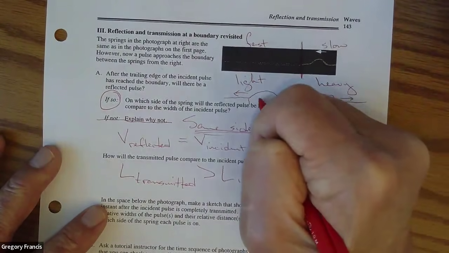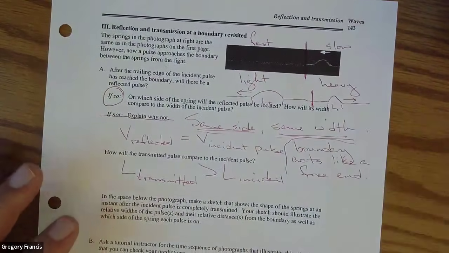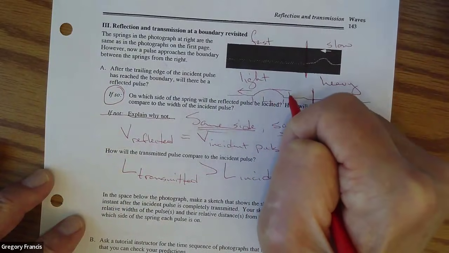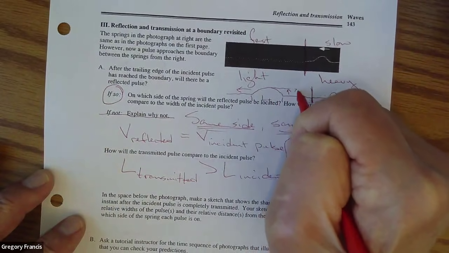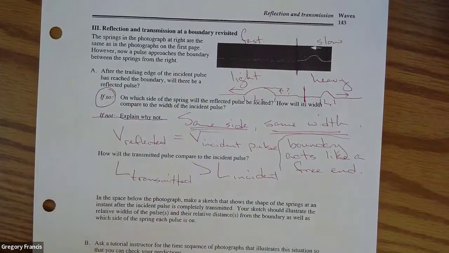But what I can't talk about is this amplitude. That's just too messy. There's just too much physics involved there.